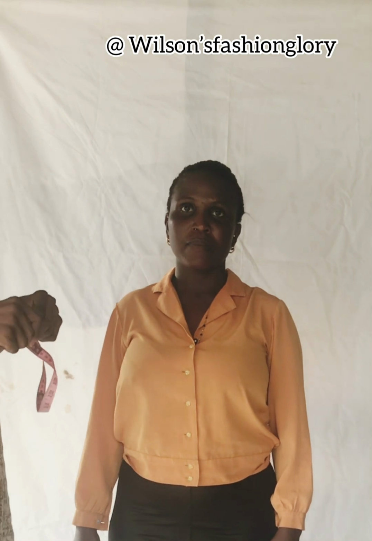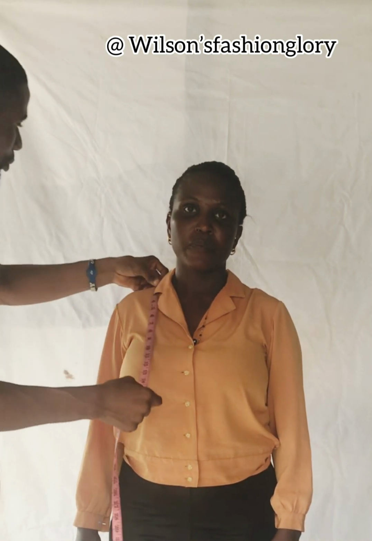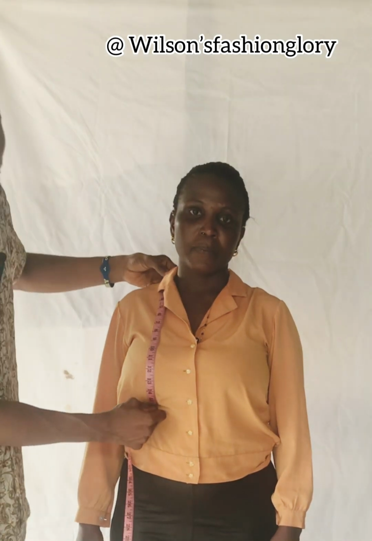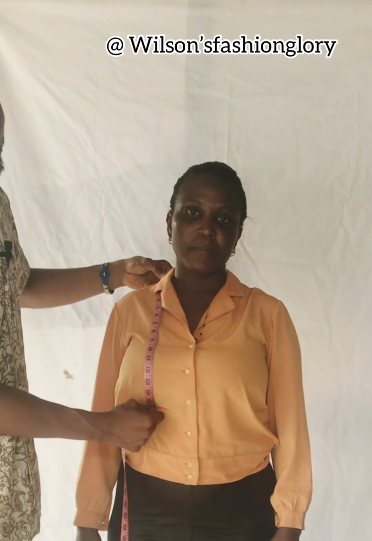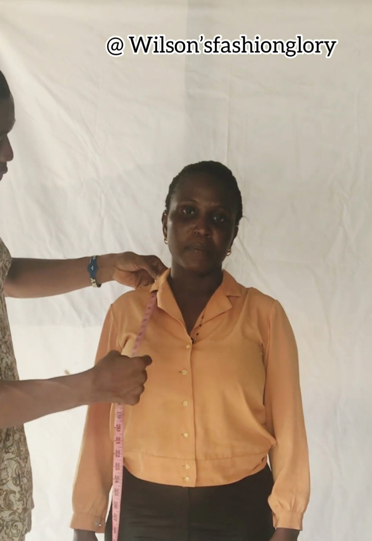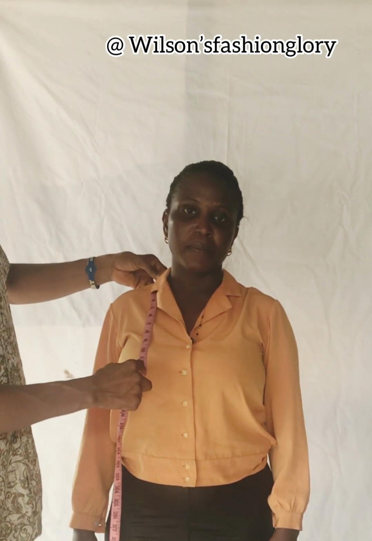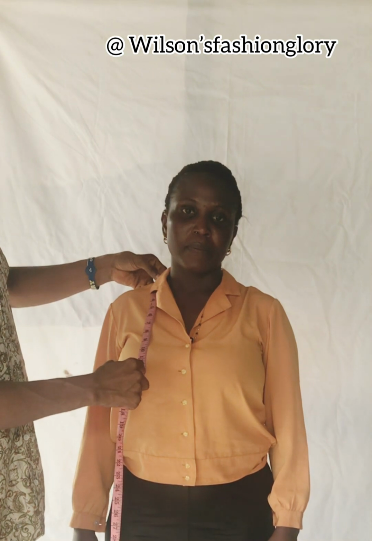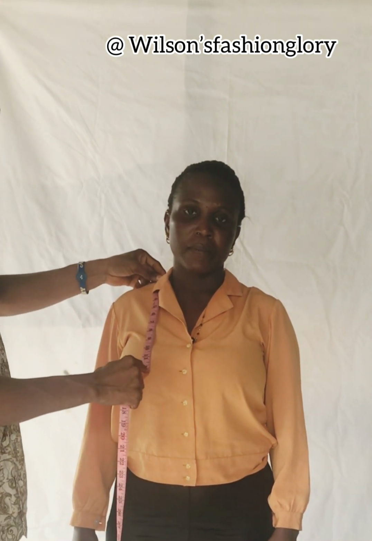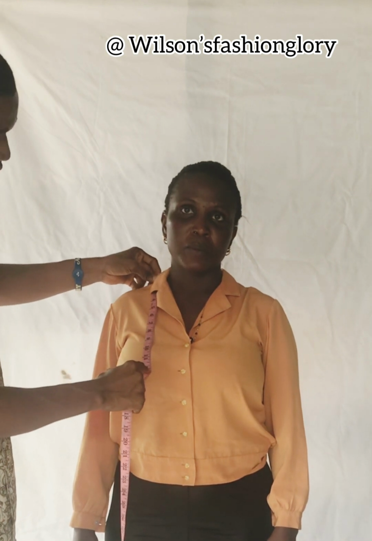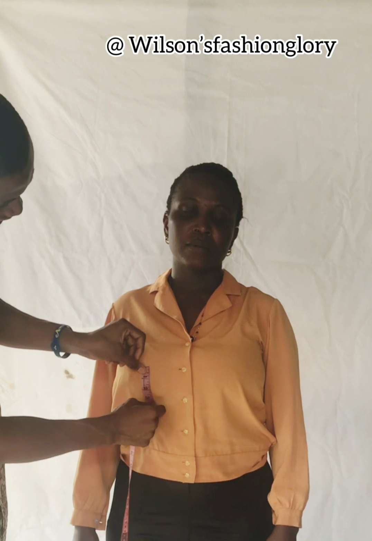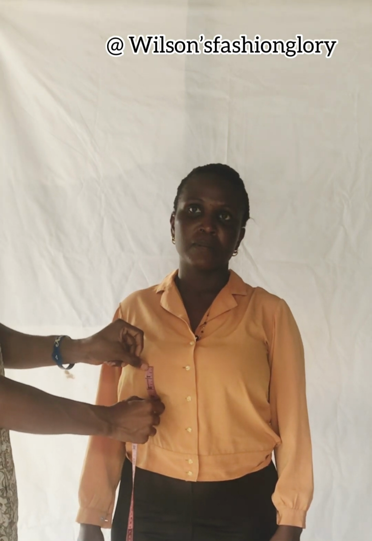After getting your under bust length, what you are going to get next is your bust point. Your bust point is going to sit on your nipple point. After getting your measurement from your shoulder to your bust point, from that point, you are going to bring your tape down like this to get your bust radius.